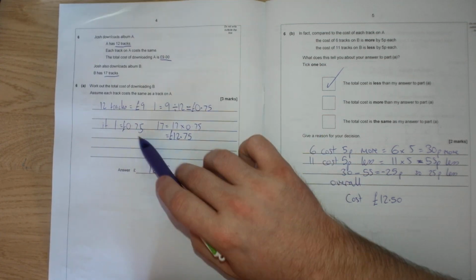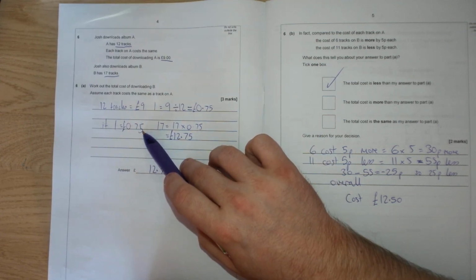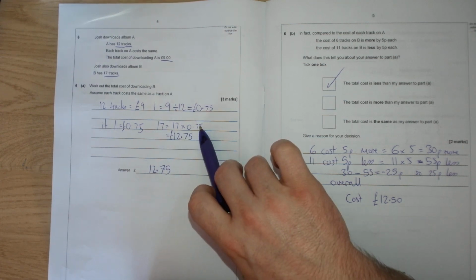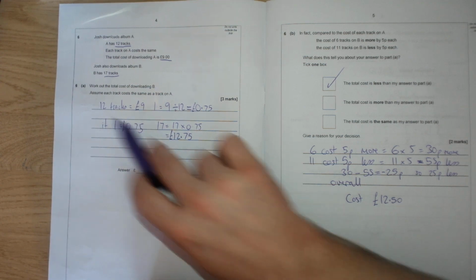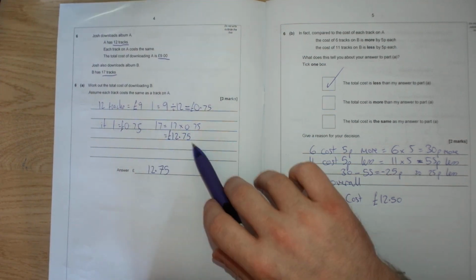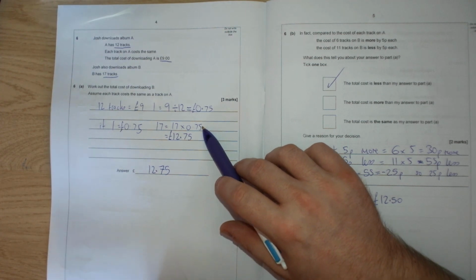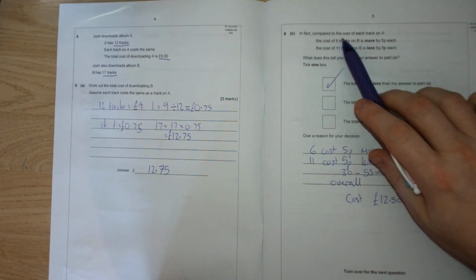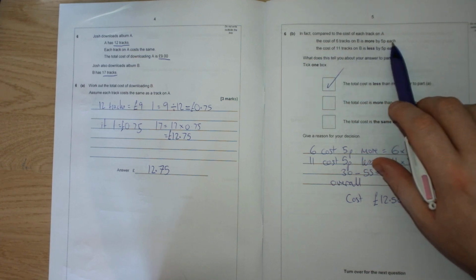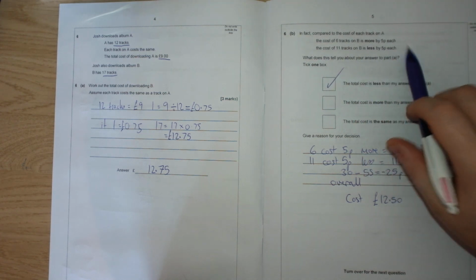So if one track costs 75p, 17 tracks are going to be 17 lots of 75p, which is £12.75. As it says, assuming each track costs the same as on track A, so assuming it's going to be 75p there as well. In fact, compared to the cost of each track on A, the cost of 6 tracks is 5p more, the cost of 11 tracks is 5p less.